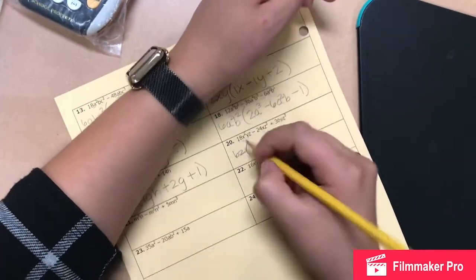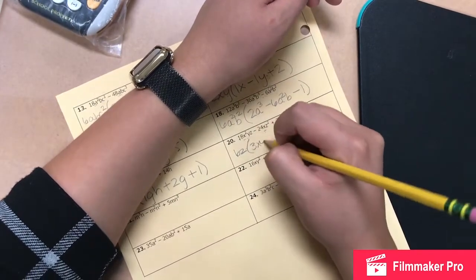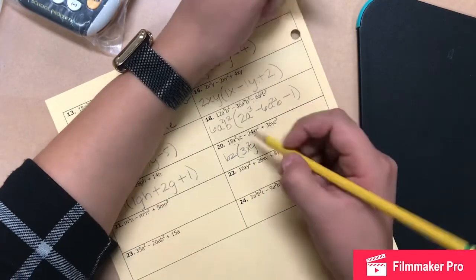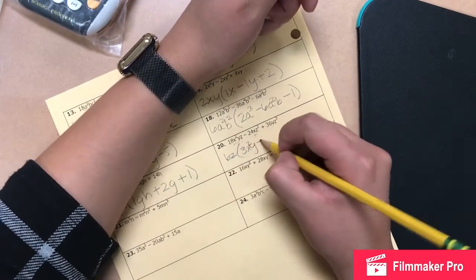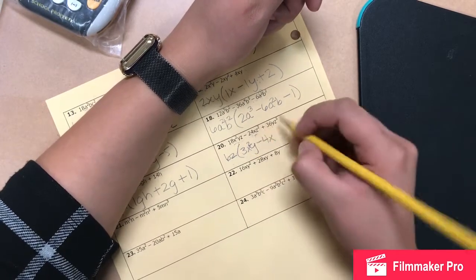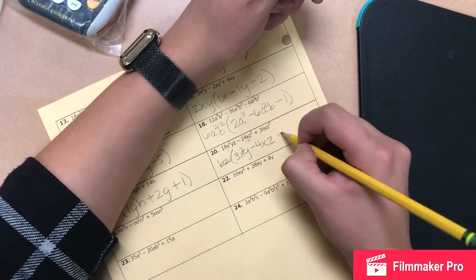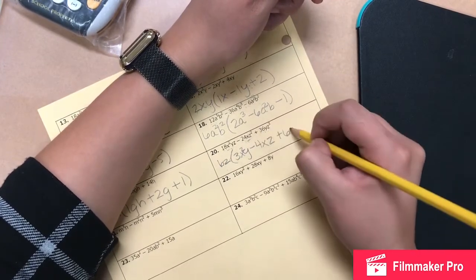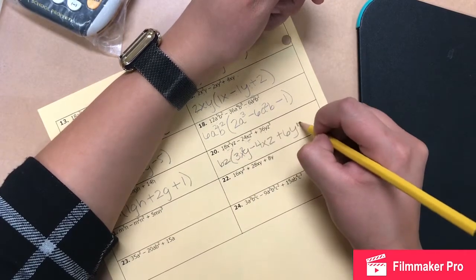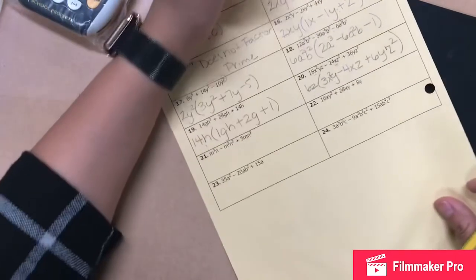18 divided by 6 would be 3. X squared would be left, y. And then z divided by z would simplify to 1. Negative 24 divided by 6 would be negative 4. X would be left. Z squared divided by z would result in 1z. 36 divided by 6 is positive 6. I would be left with y, and z to the 3rd divided by z would be z squared. A little doozy on that one.